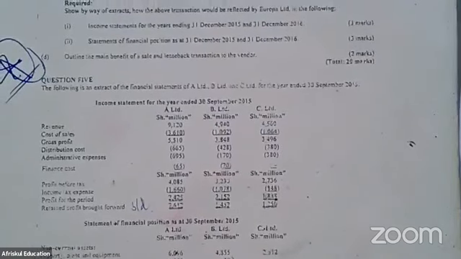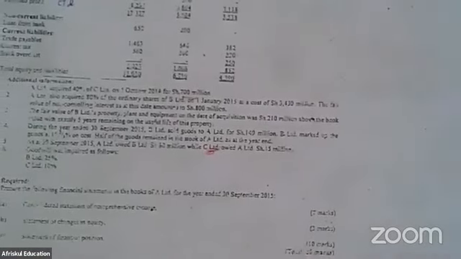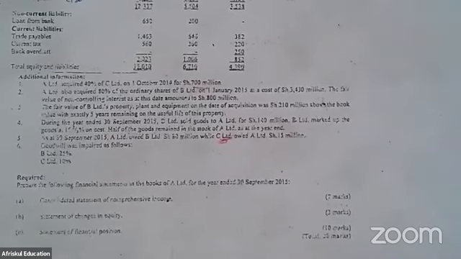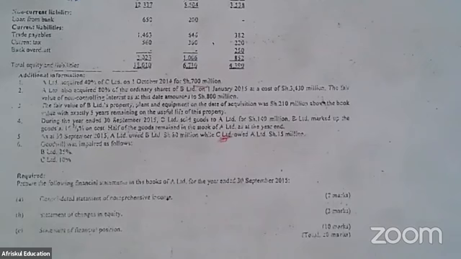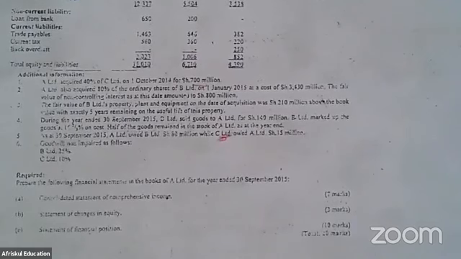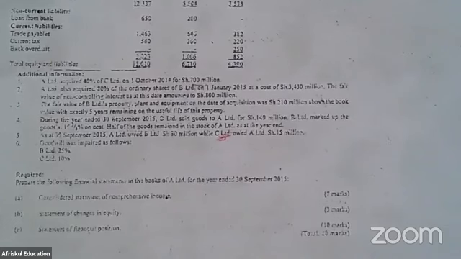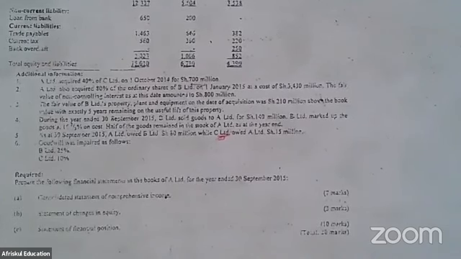So the main thing now, you go direct to the additional information. If you are capable of interpreting the relevant additional information, then tackling the question will be a thing of the past. Once you pass this paper, I think the others are easy. Additional information 1: A Limited acquired 40% of C Limited on 1st October 2014 for 700 million.